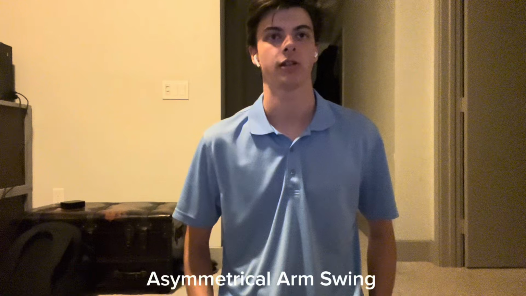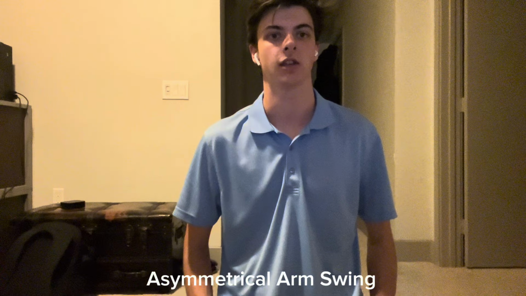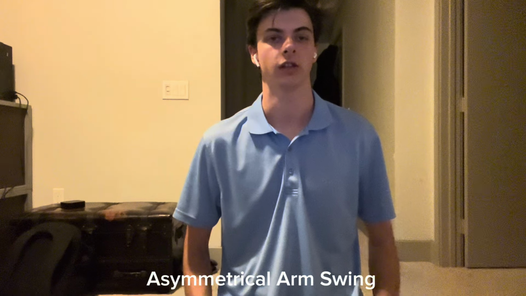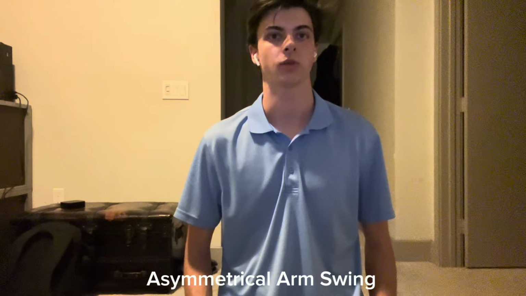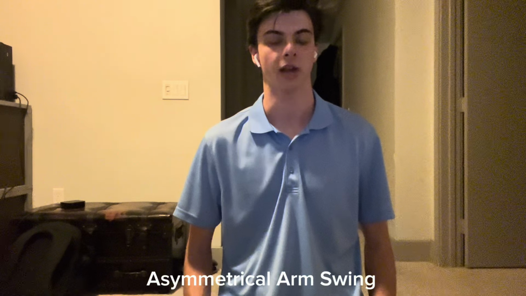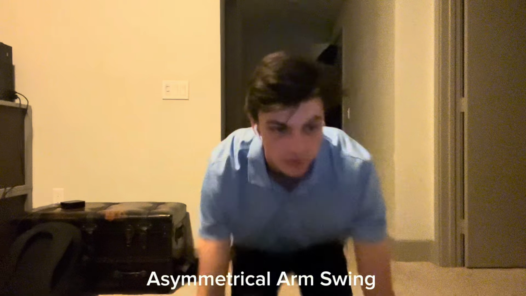The next gait pattern is the asymmetrical arm swing. It is seen in both phases of gait. It's seen in people who have recently broken their clavicle or even dislocated their shoulder. It is where they don't swing one of their arms, and this can lead to potential spinal injuries from the abnormal rotation patterns in the spine. And it looks something like this.